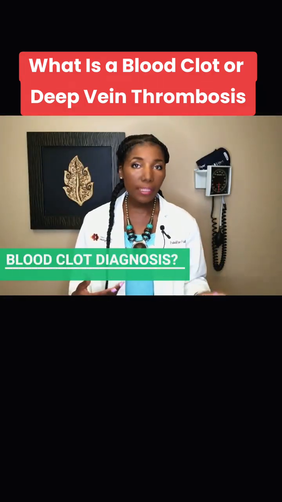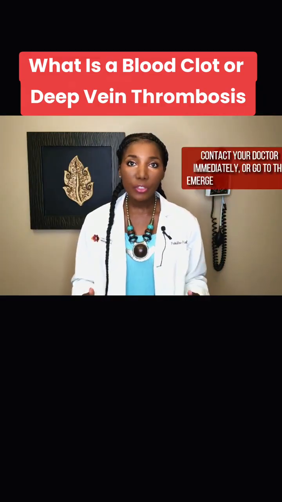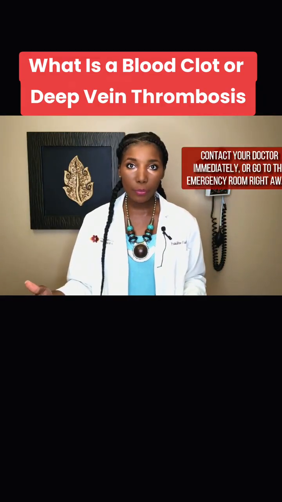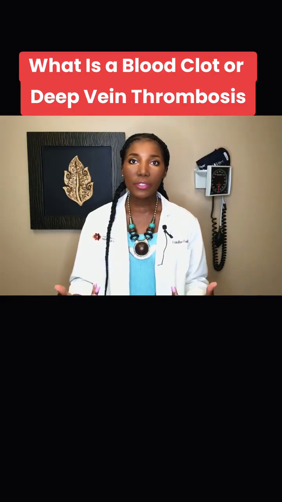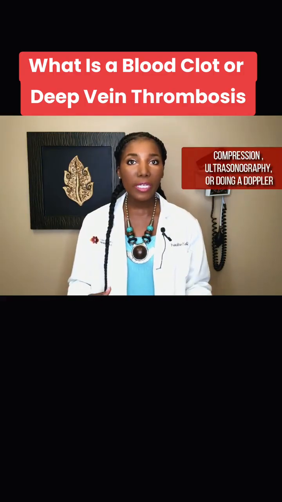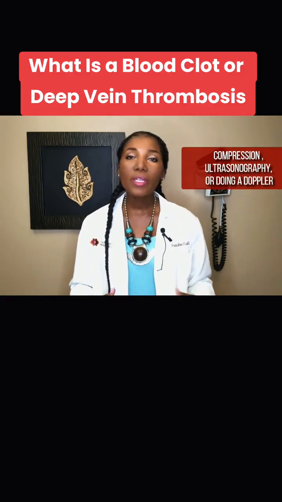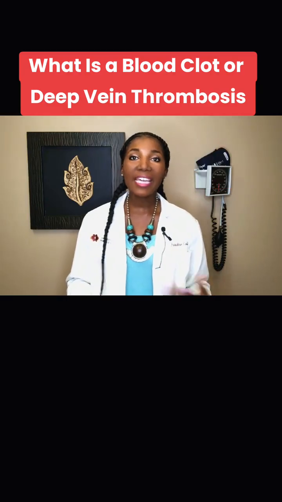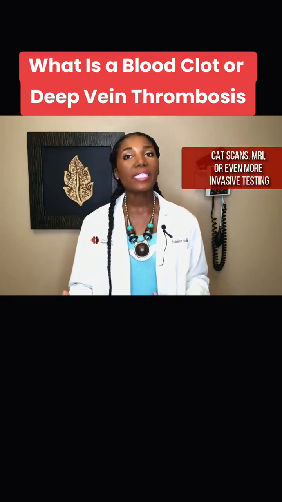Well, if you're having any of the symptoms I described, then you need to contact your doctor immediately or just go to the emergency room right away. When you get to the doctor, they can diagnose your blood clot by doing either compression ultrasonography, or doing a Doppler to see if you have a blood clot. There are other tests as well that they can do, like CAT scans or MRIs, or even more invasive testing.